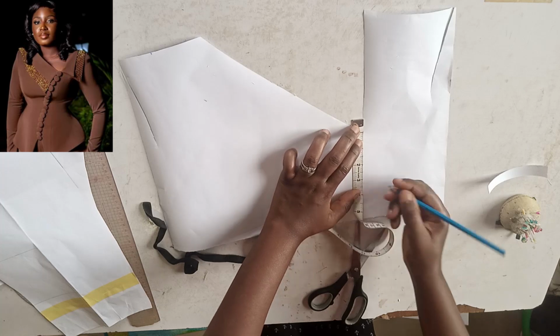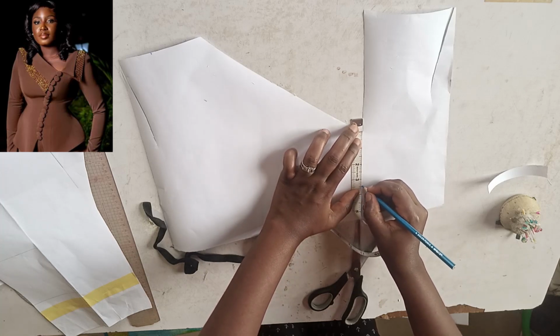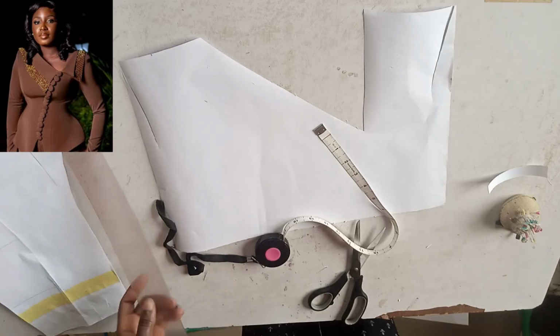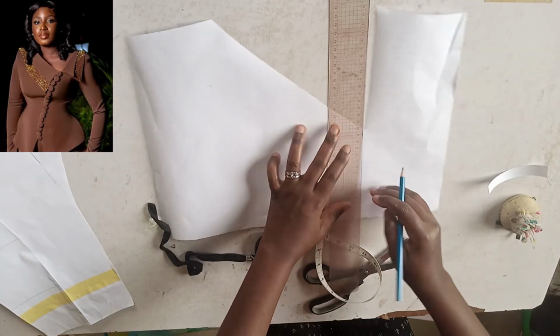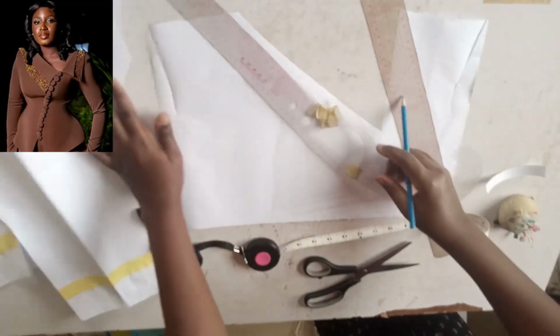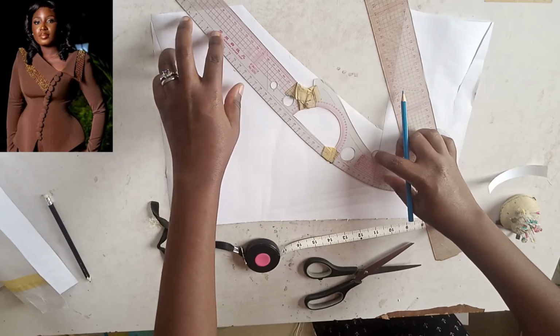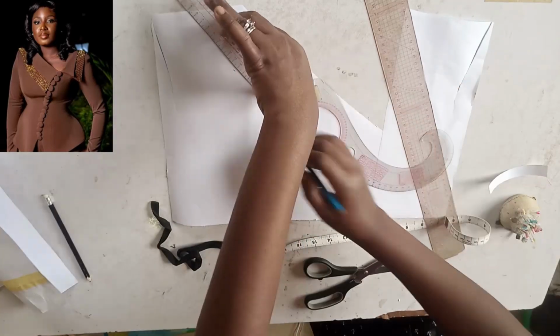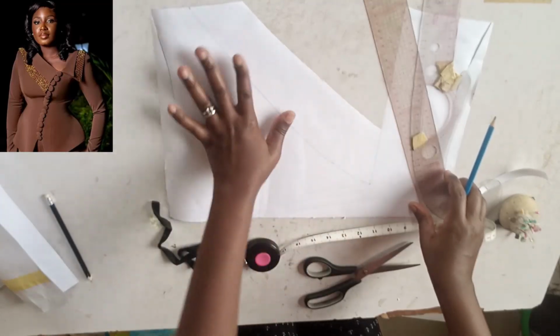So we'll add 1 more inch, it will be 3.5. So for this side I want it to be 3.5. It will be 2.5 here and 3.5 here. Then I will connect the lines together. So this is how this side of the collar is going to look like.